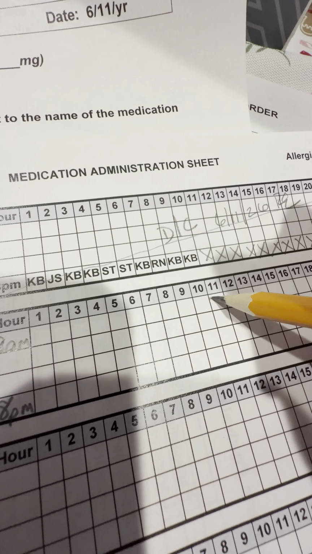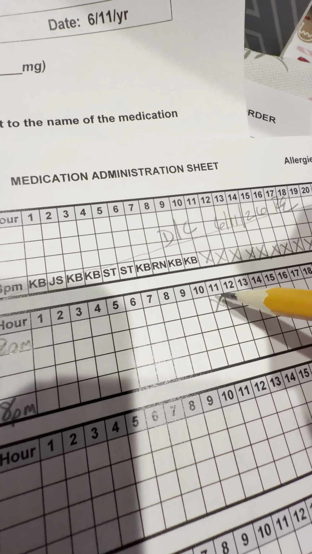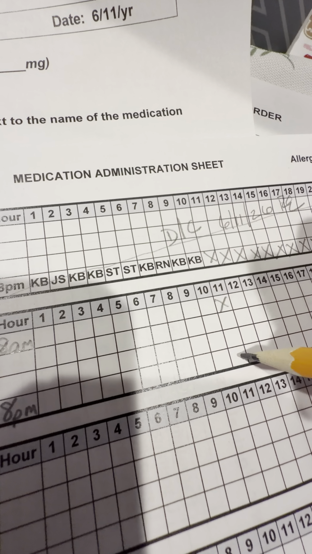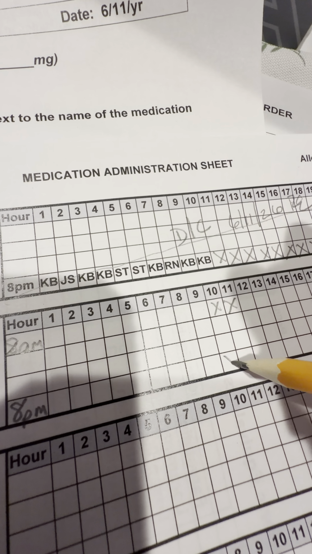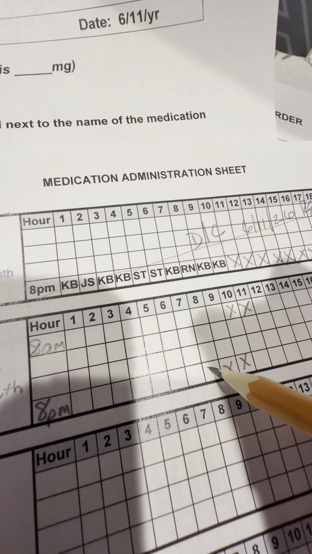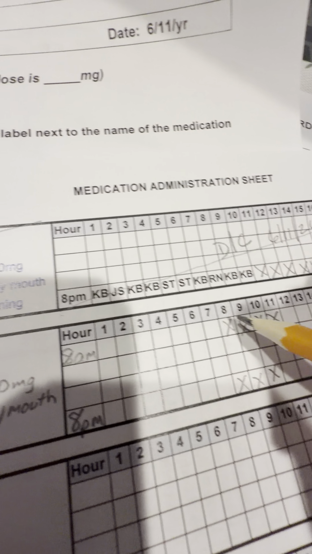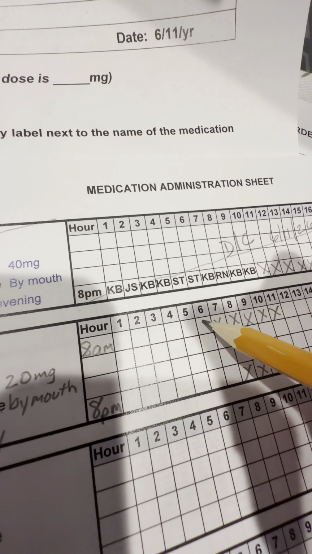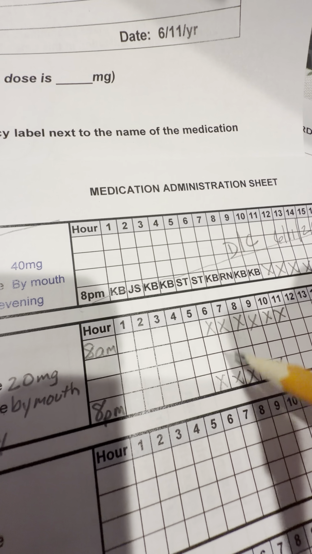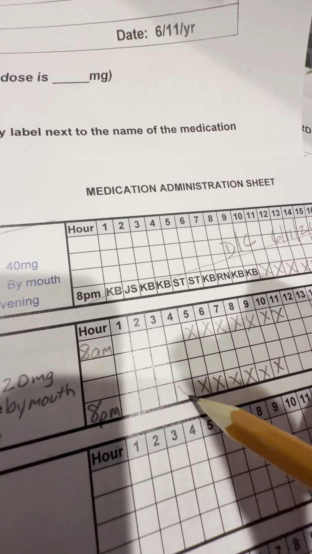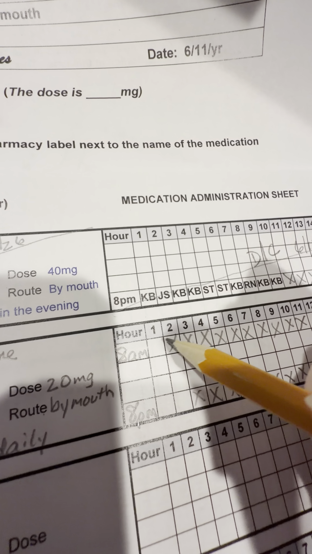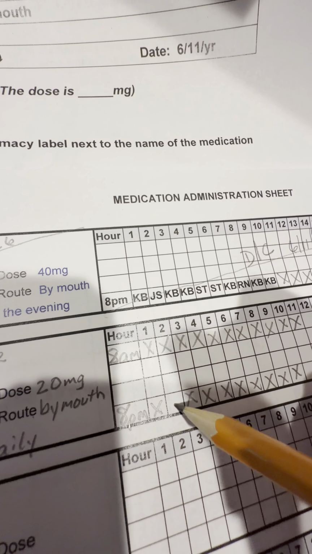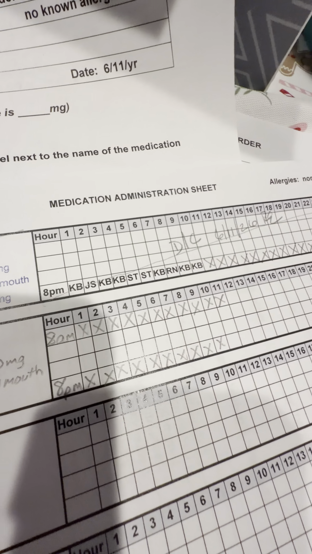So she's not going to get the morning dose. So I'm going to X off the 11th in the morning, and she's going to start it tonight at 8 p.m. You want to X off the remaining, or the previous days. And that way it's nice and clear. You never really want to have any blank spots on the med sheet.